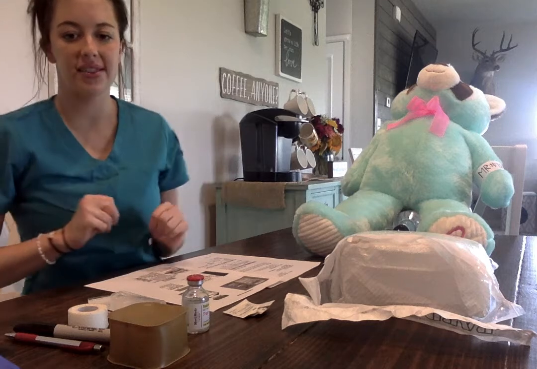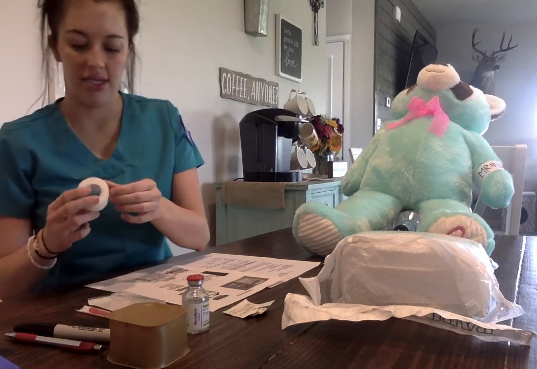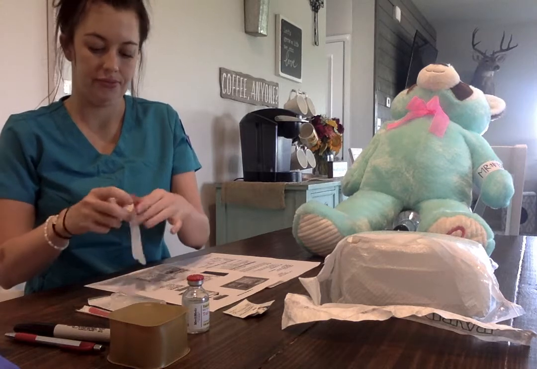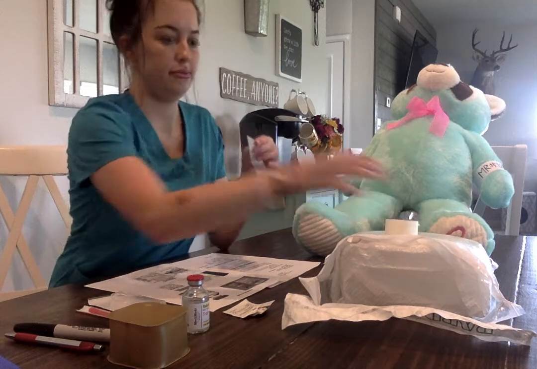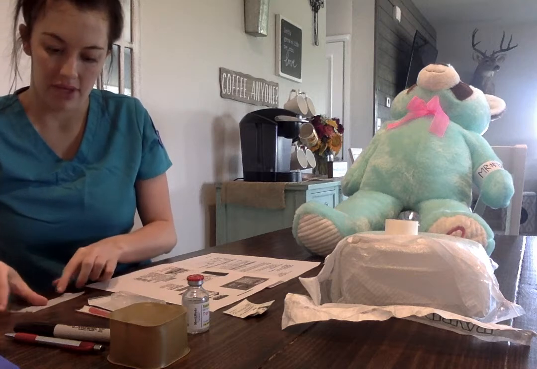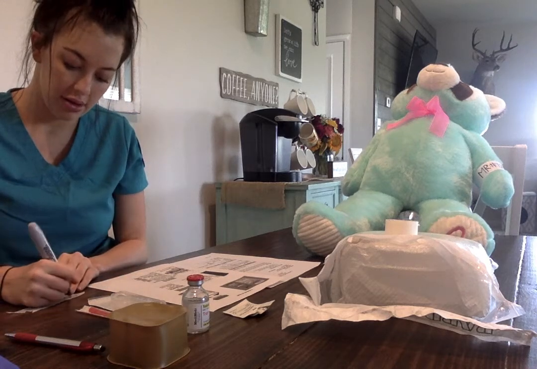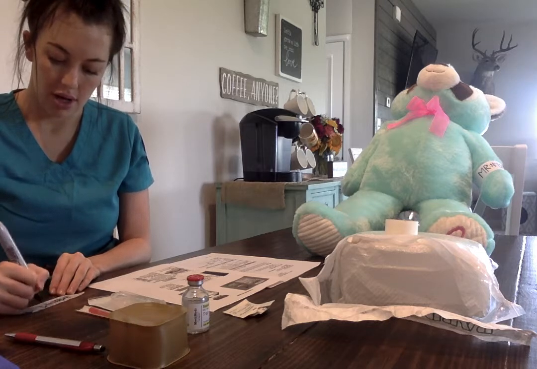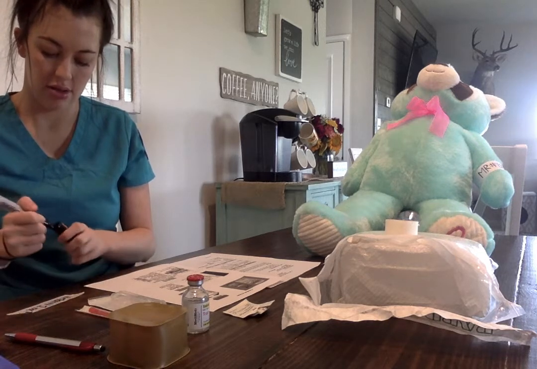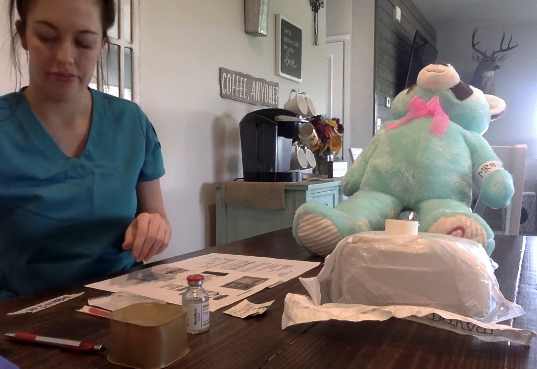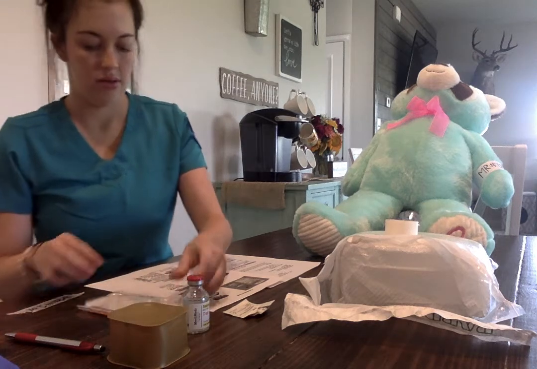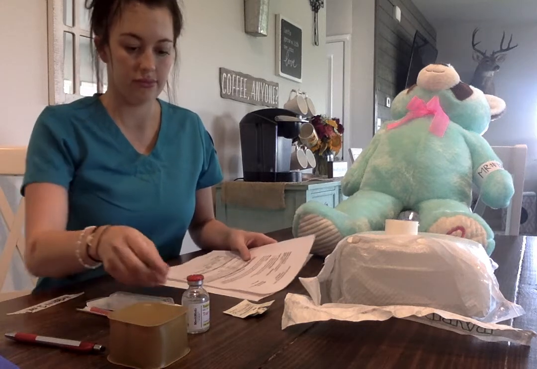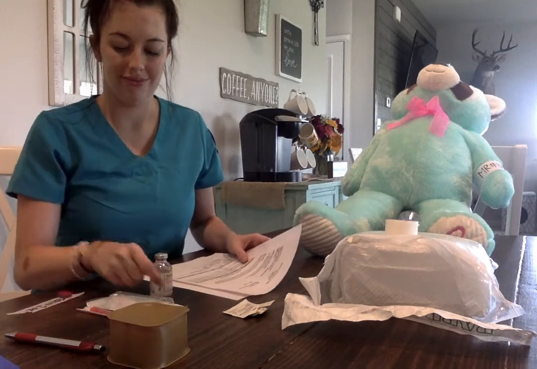Okay, so I'm going to go ahead and label the syringe. I'm labeling it heparin, 1 ml. Okay, so here's my bottle.